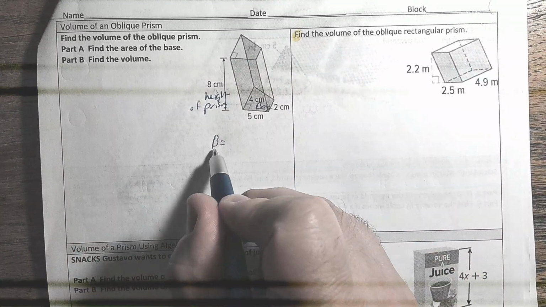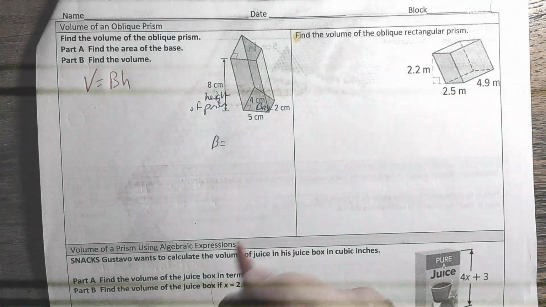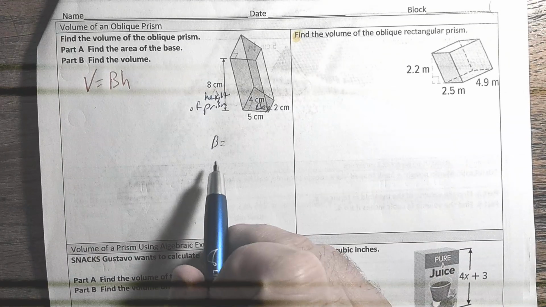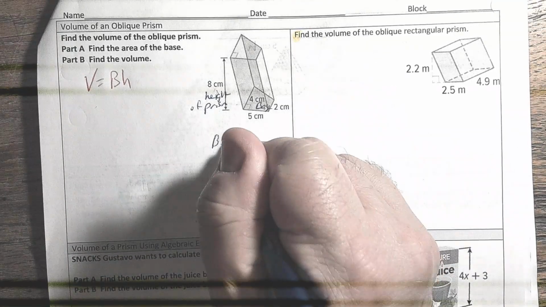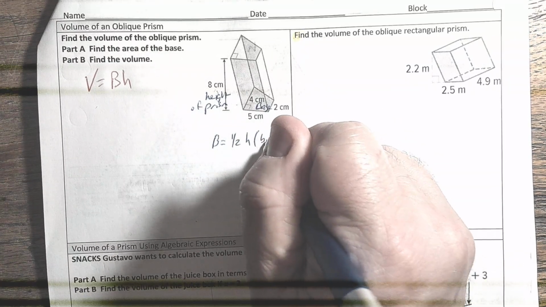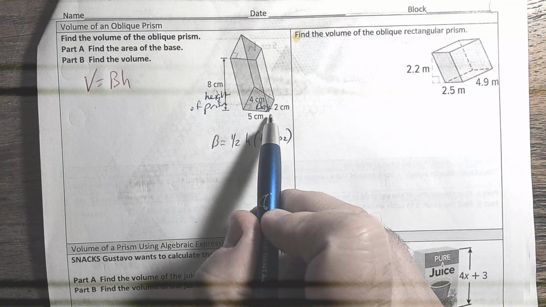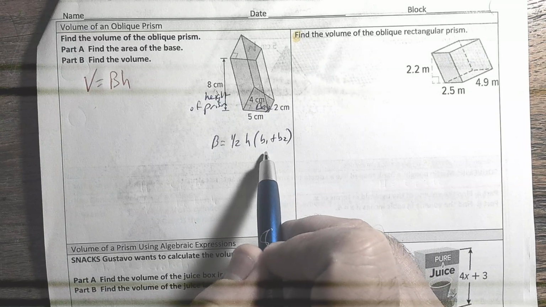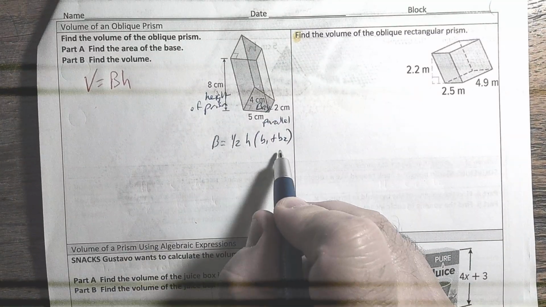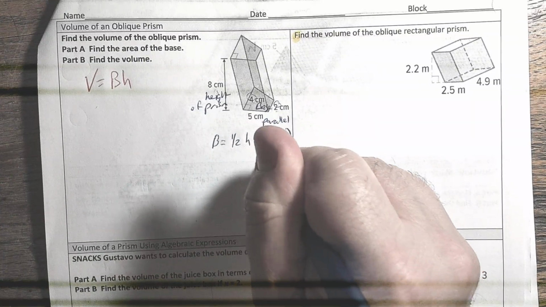Trapezoid base, and I'm just calling it capital B because our volume is base area times height. So I'm trying to uncomplicate it as much as I can. So the area of a trapezoid is 1/2 of the height times base 1 plus base 2. So let me explain before I start showing you. The trapezoid, base 1 and base 2, remember the sides that are parallel are the bases. That would be these two. So 4 and 2.